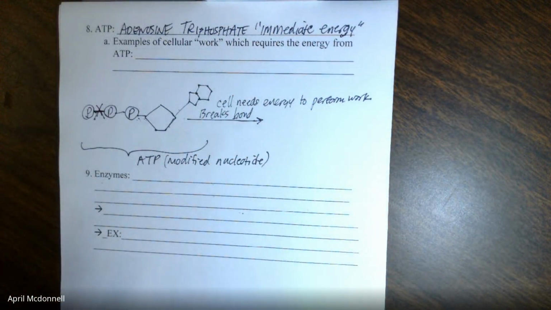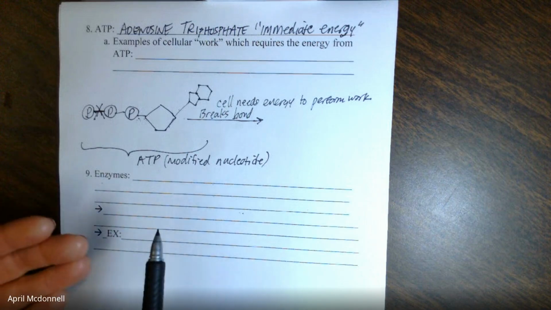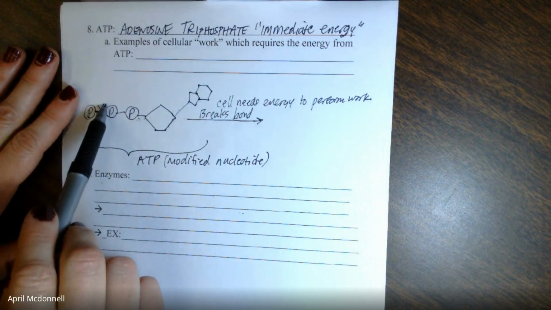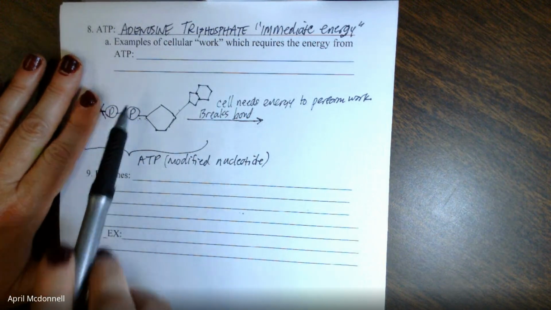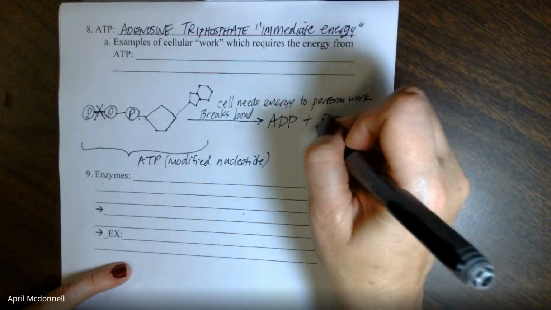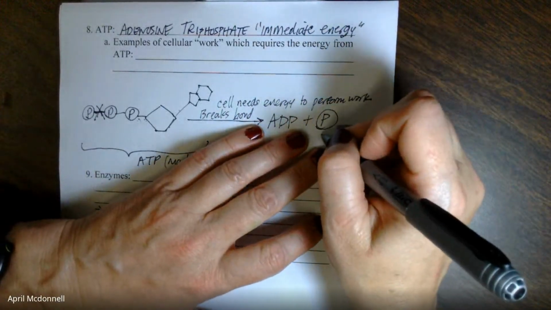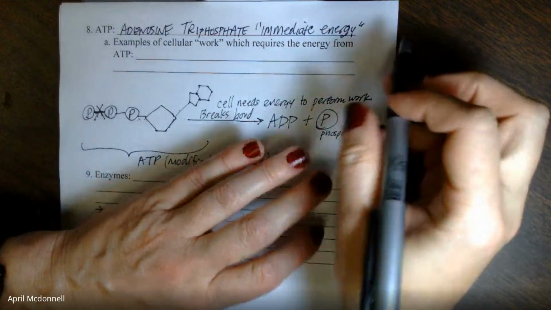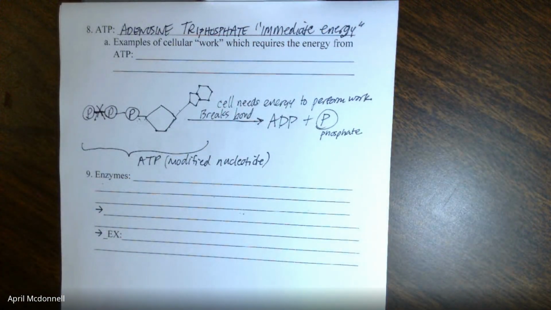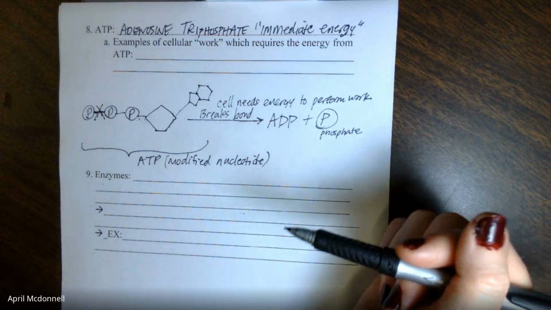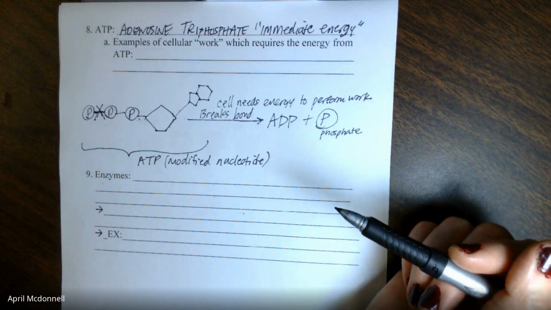When the cell breaks the bond, the molecule becomes ADP, adenosine diphosphate, because when we break that last phosphate group off, we're now only going to have 2 phosphate groups left. So we're left over with ADP plus an inorganic phosphate group roaming around in the cell. Okay, so ATP is the immediate source of energy for the cells.